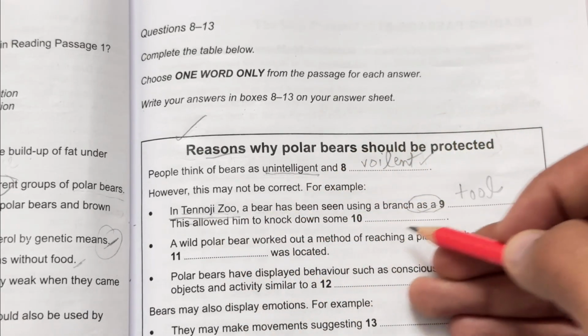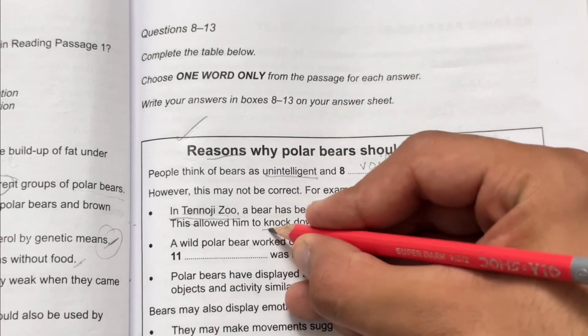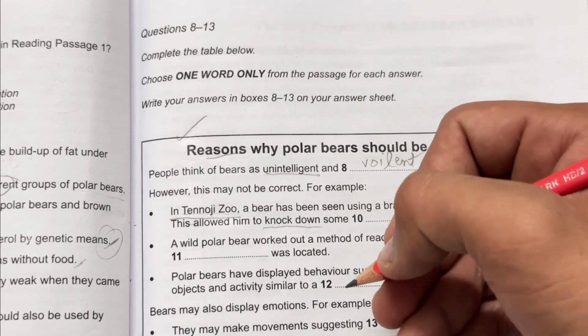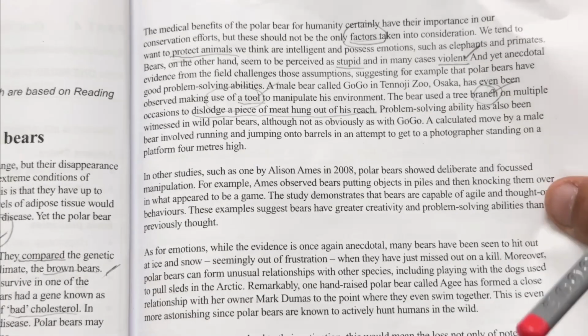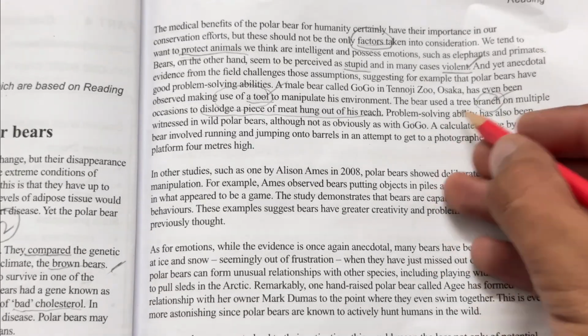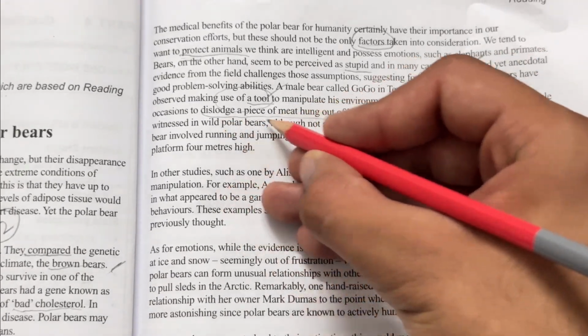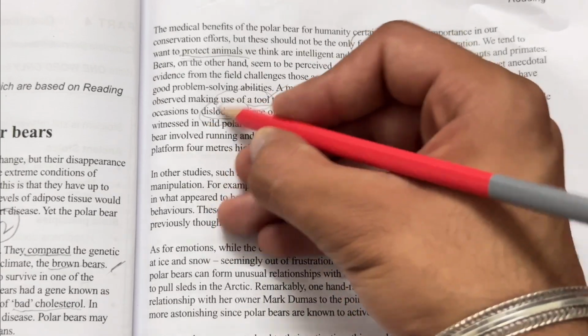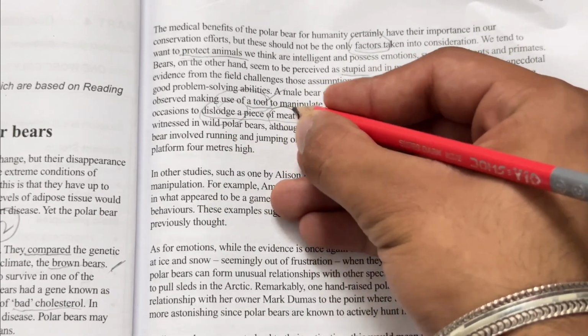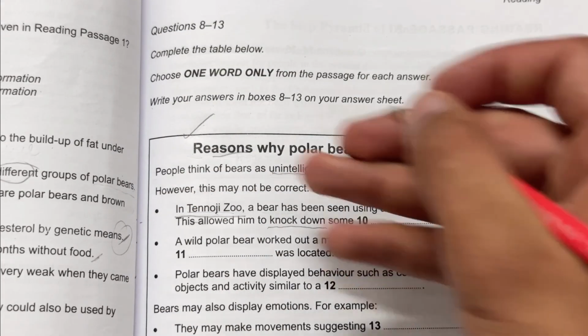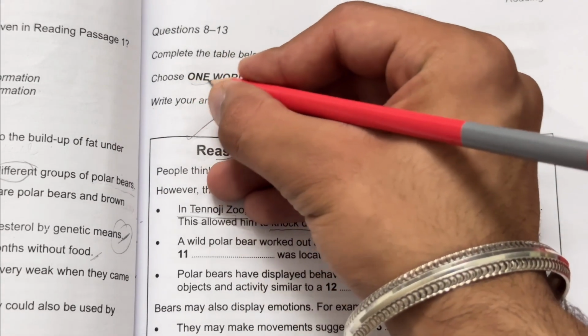This allowed him to knock down some. Knock down. The word knock down means put something down. Okay. What did he put down? Dislodge a piece of meat. The word dislodge means knock down. So what he knocked down? Piece of meat. Many students will write the whole phrase, piece of meat, but we only have to write one word.